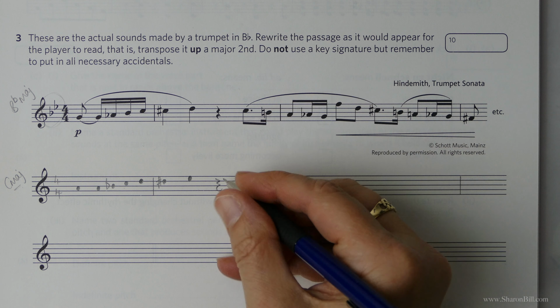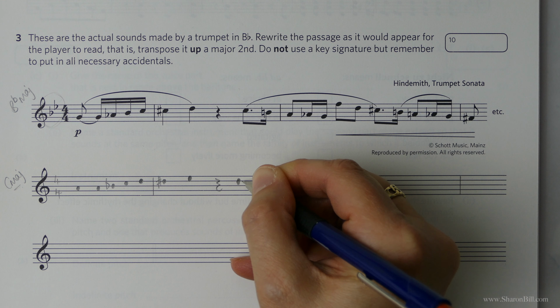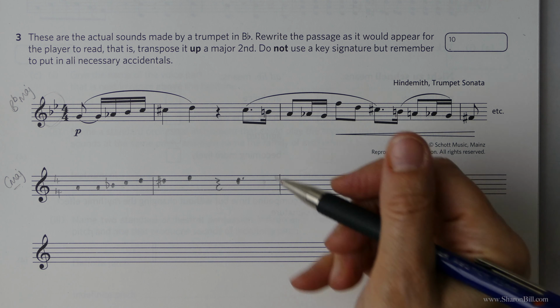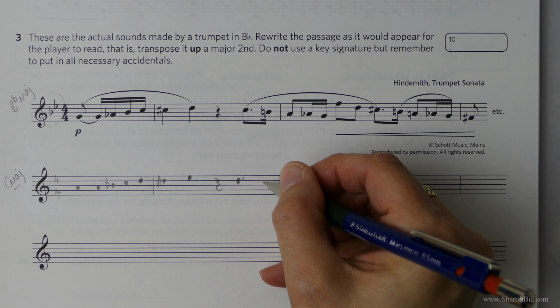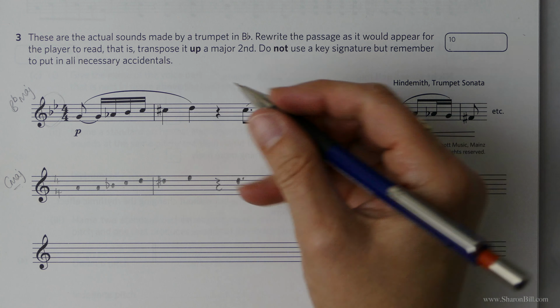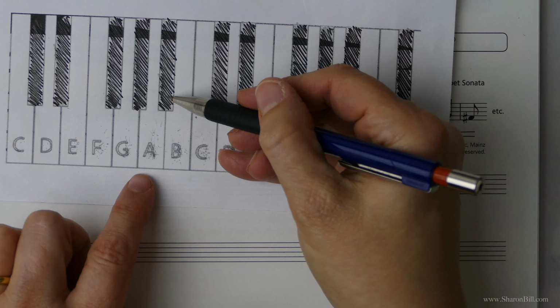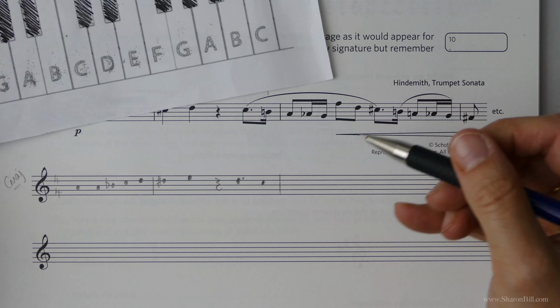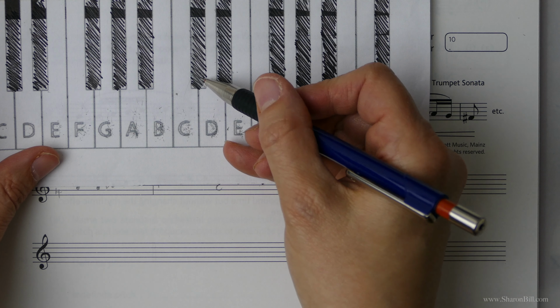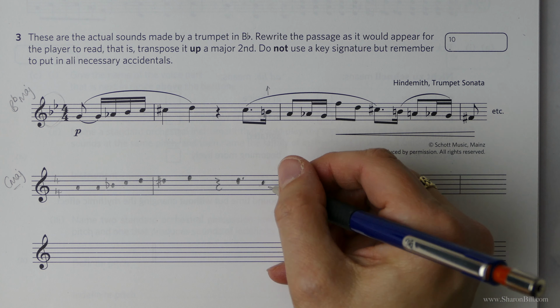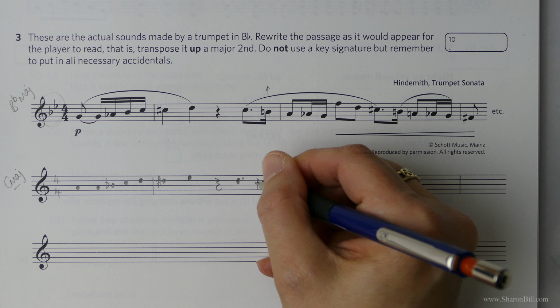So up a step takes us to D. So then, yep, down a step. However, here this is a B flat that's been raised by a natural. You see that? A B flat that's been raised by a natural. Now this is a C natural, so we've got to raise it a semitone by adding a sharp.